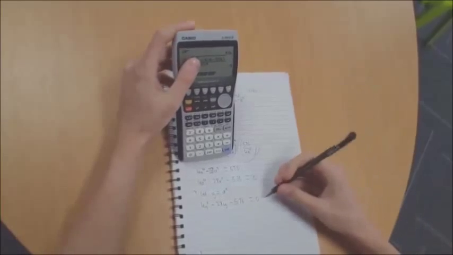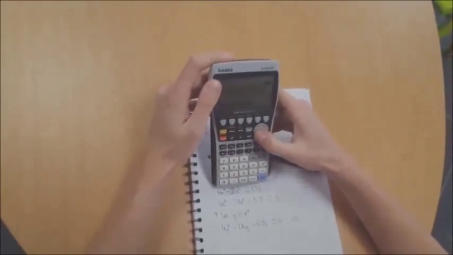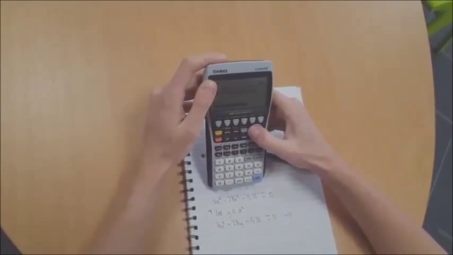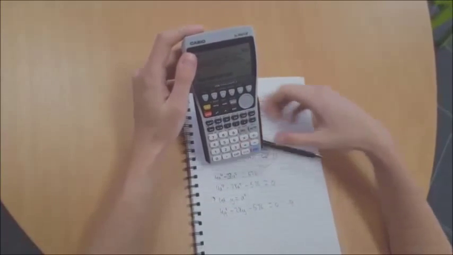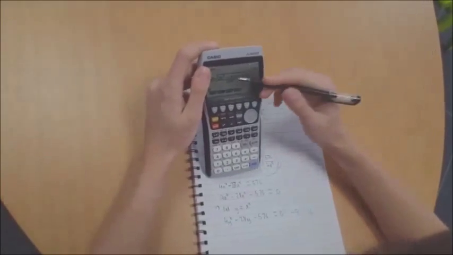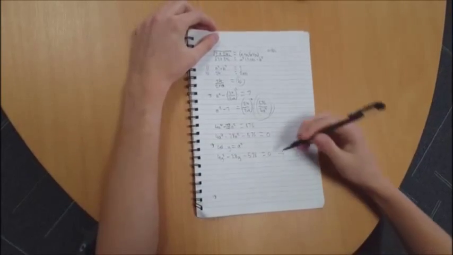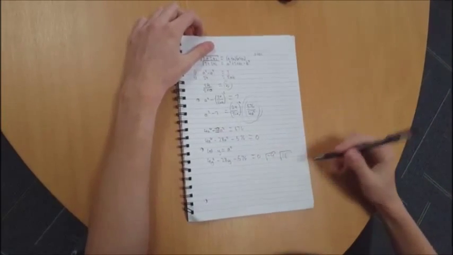So this is minus, we'll get minus 9. And if it's plus, we'll get 16. Because it's y squared, let y equal that, so let's square root both these numbers to get our two possible answers.